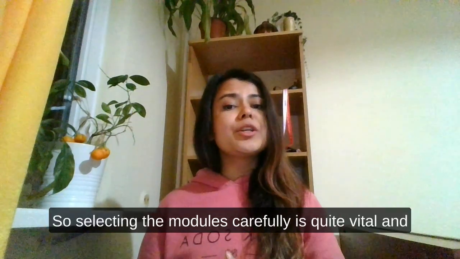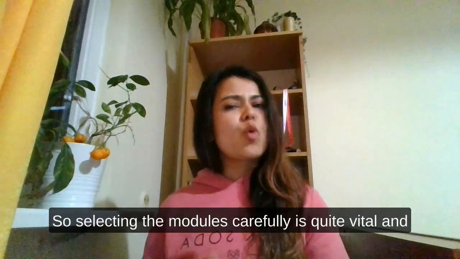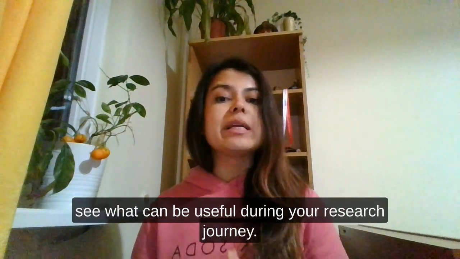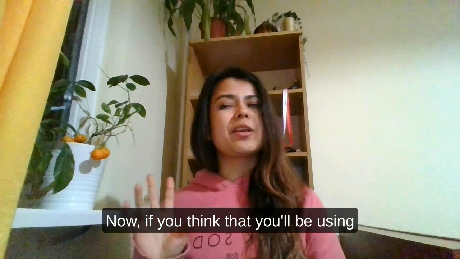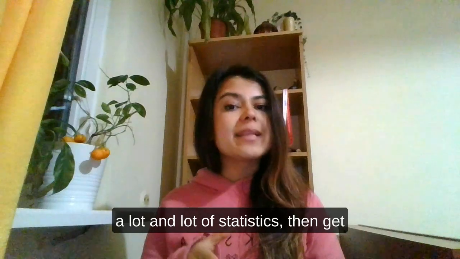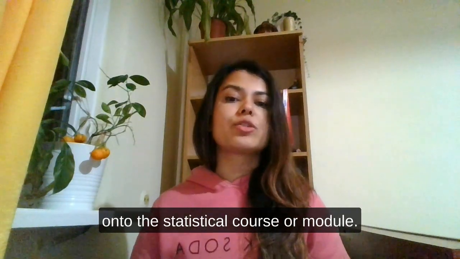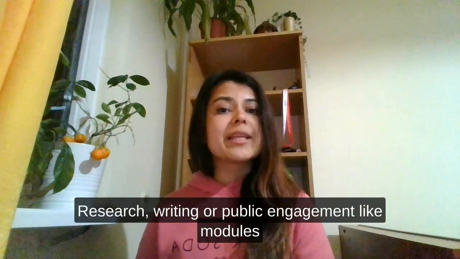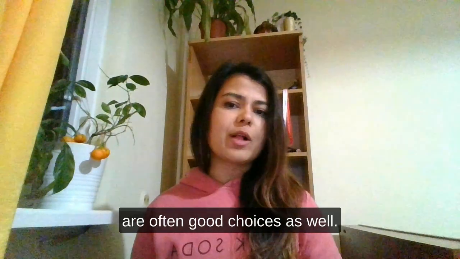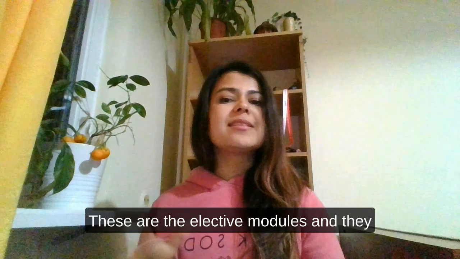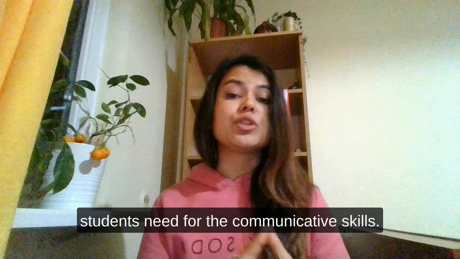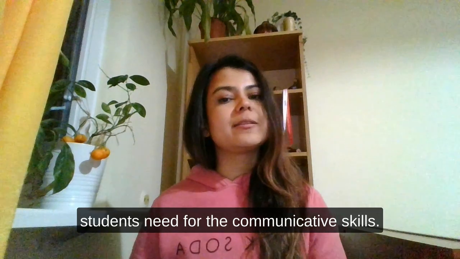So, selecting the modules carefully is quite vital, and see what can be useful during your research journey. Now, if you think that you'll be using a lot of statistics, then get onto the statistical course or module. Research writing or public engagement modules are often good choices as well for PhD students. These are the elective modules and they are tailored according to PhD students' need for communicative skills.